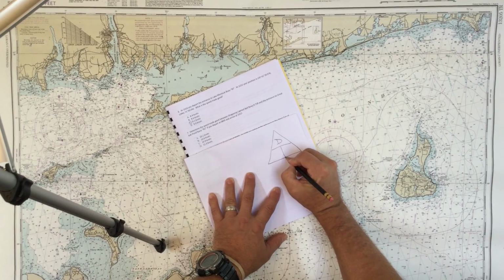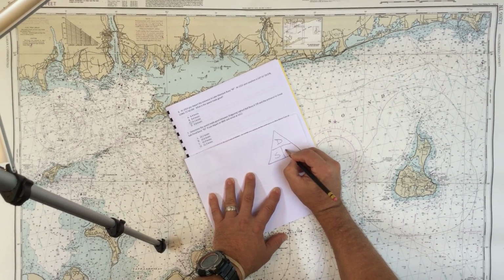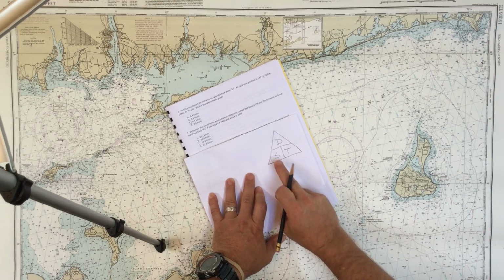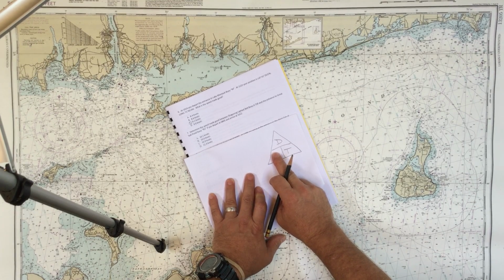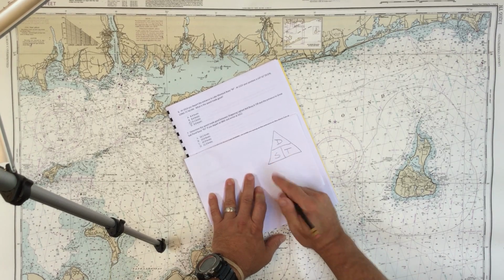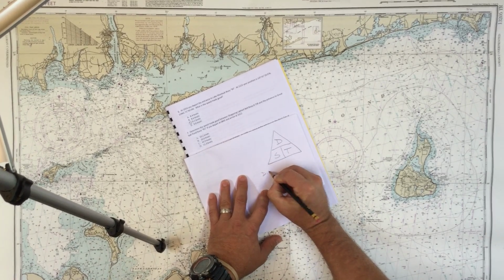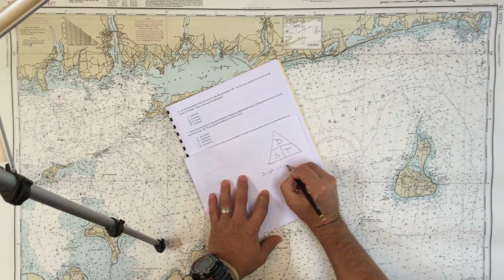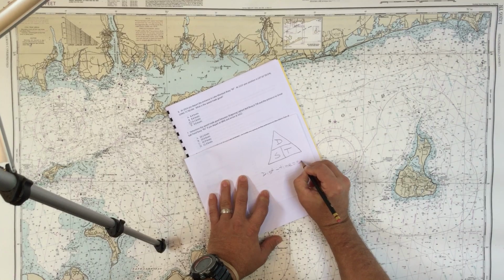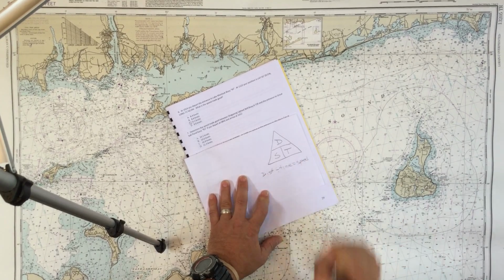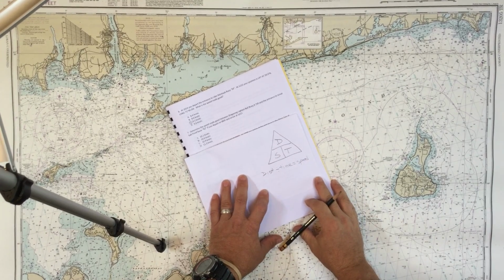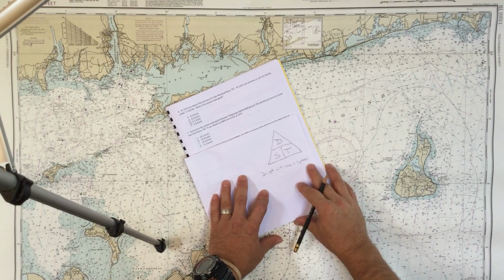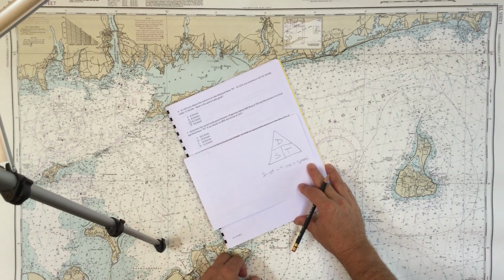So I draw my triangle, distance, speed, and time, and I determine which formula to use. So it's speed, so I put my finger over the S. It tells me the formula is distance divided by time, meaning travel time, equals speed. So I simply find the distance, divide by the time, and it'll give me the speed. So let's find the distance.